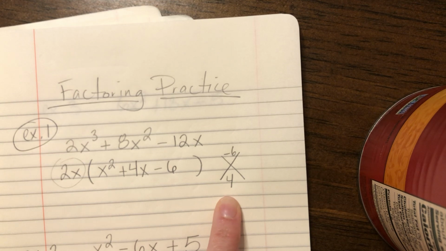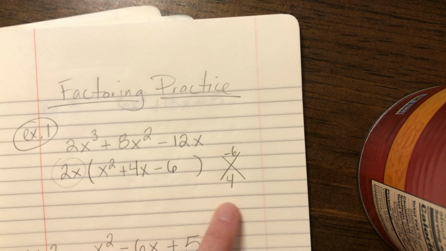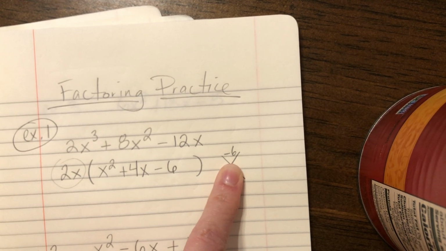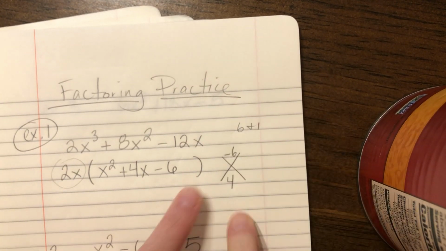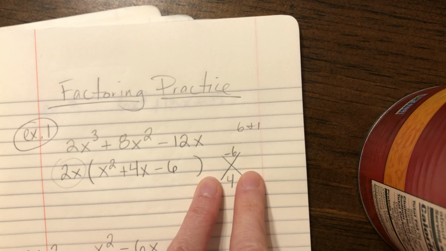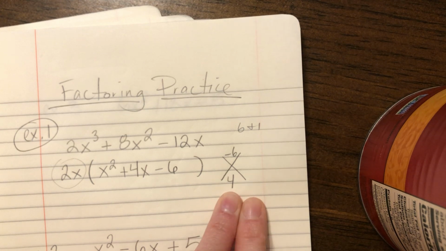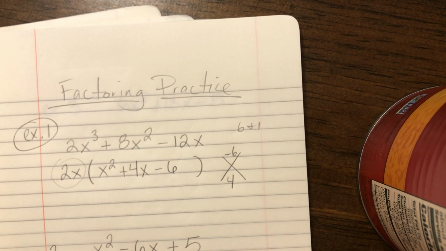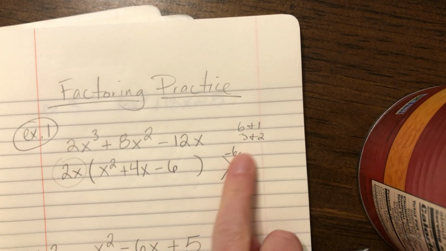Now you're trying to think, are there 2 factors that multiply to give you negative 6, but add to give you 4? Let's think about all the factors of 6. 6 has a factor of 6 and 1, so you can try combinations of that. Are there any combinations, positive or negative, that would add up to give you 4? There's not, so that doesn't work. What are the other factors of 6 you can try? The other factors would be 3 and 2. You can try those here.